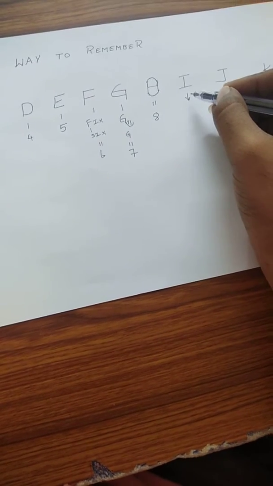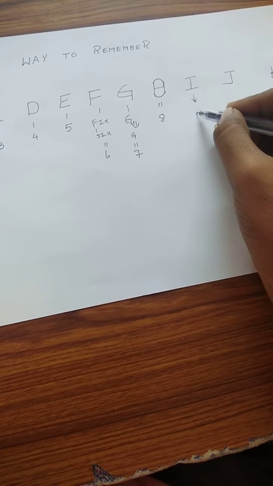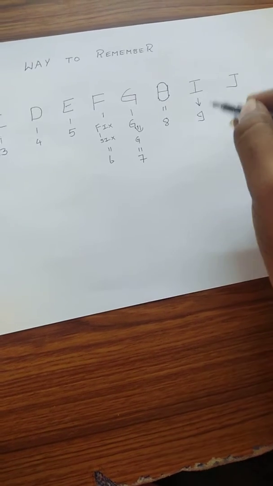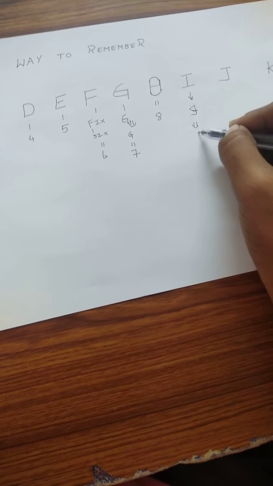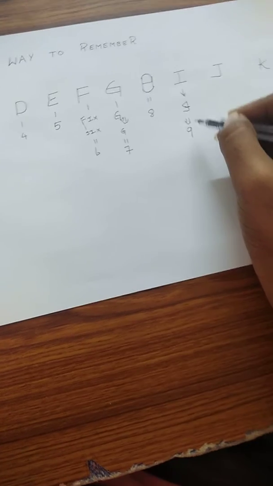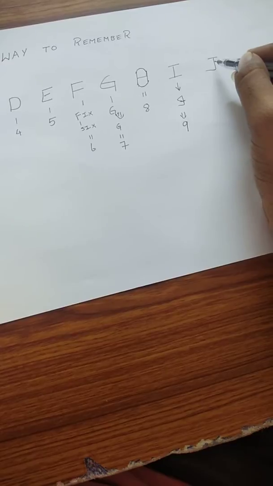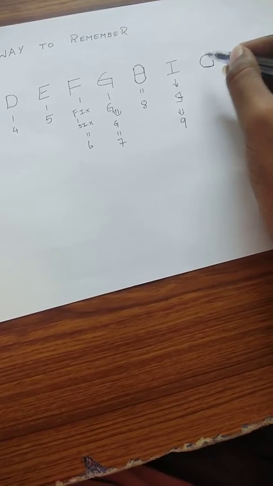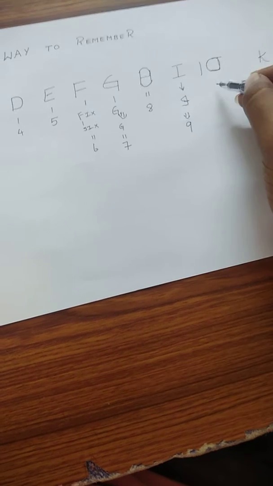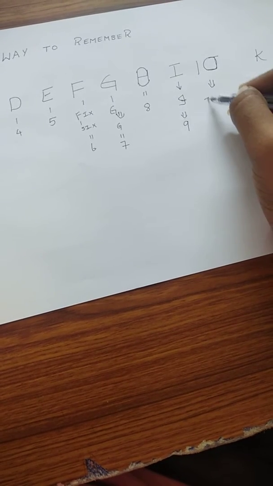I means we can write this I like this, that means if you join this, I is equal to 9. J, if you join this and put 1 here, then we get J equal to 10.